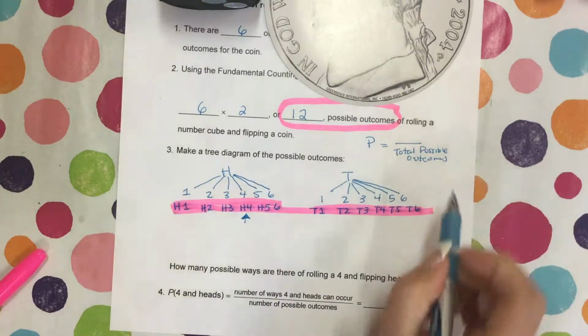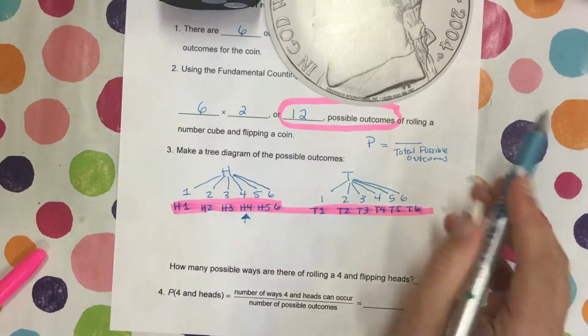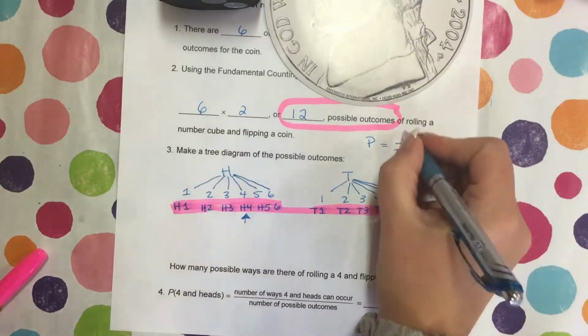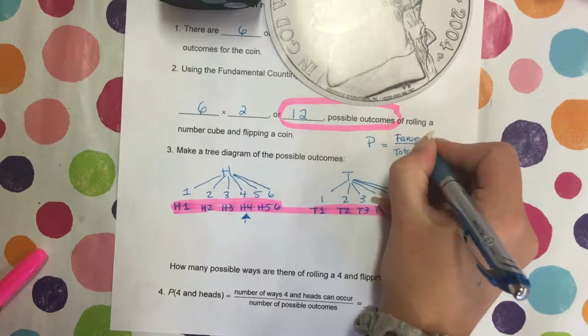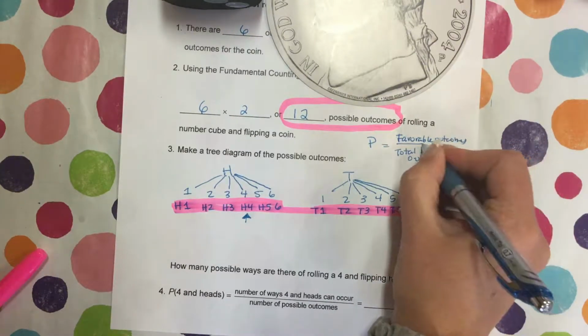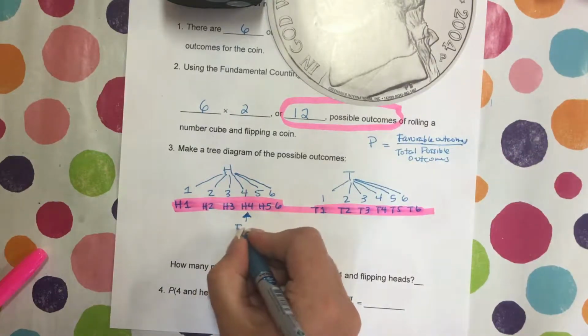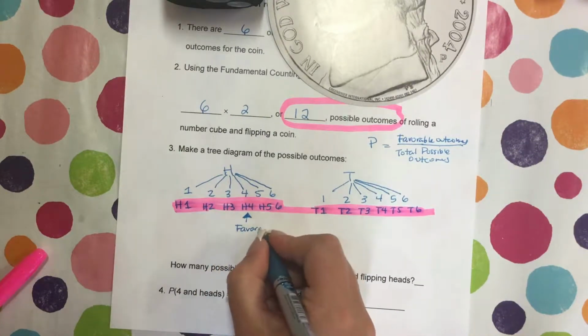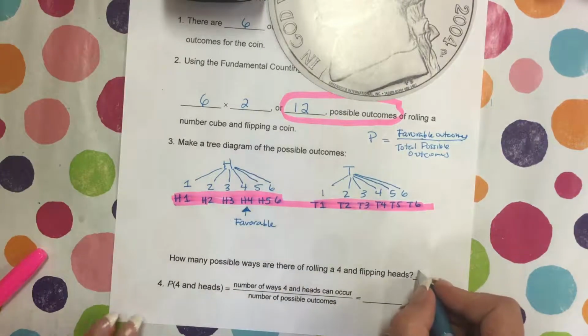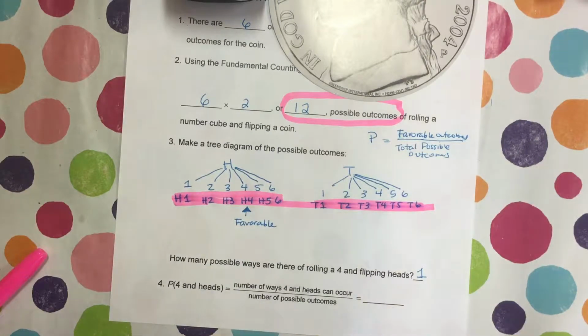Okay? So when we're finding the probability, the total possible outcomes is on the bottom, but the favorable outcomes are on the top. Okay, and this is favorable. So how many possible ways are there of rolling a 4 and flipping a heads? Well, there's only one. There's only one outcome where that works.